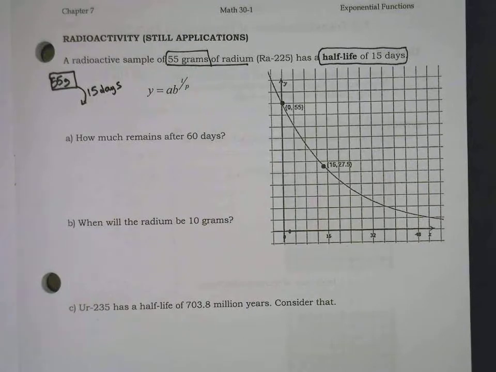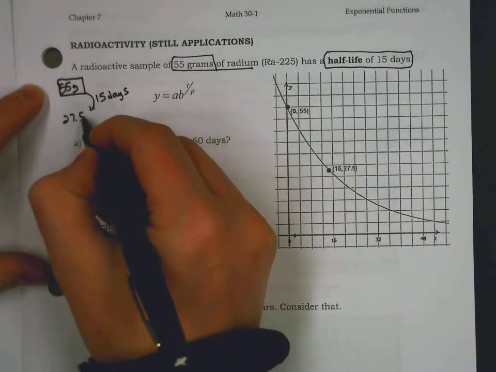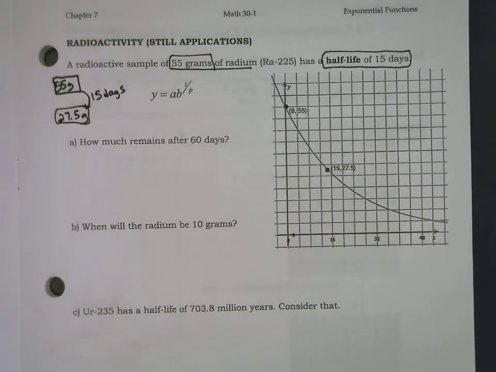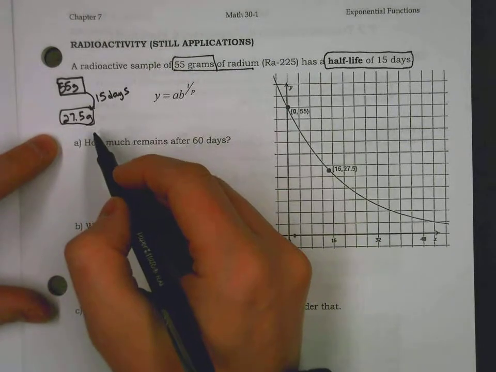Almost like ice melts, but instead of turning into a vapor, it turns into other materials. So after 15 days, it's going to turn into 27.5 grams of radium, and the other material just sort of fades away. Another 15 days, and this will again deteriorate into more.